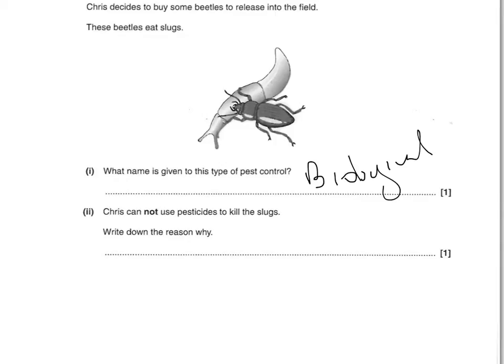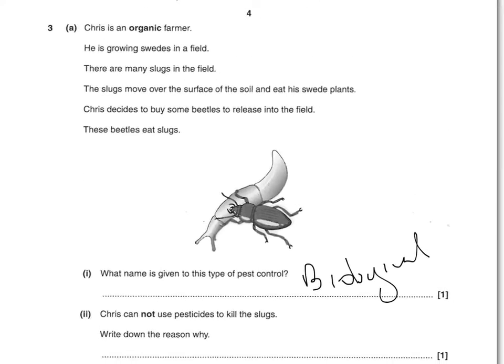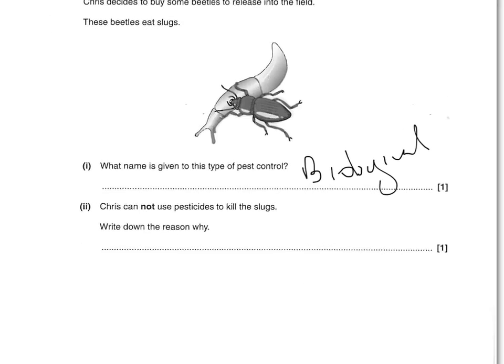And then Chris cannot use pesticides to kill the slugs. Write down the reason why. And that's because if you read the question, you will see that in bold it says that he is an organic farmer. So that's what you need there, just because he's an organic farmer.